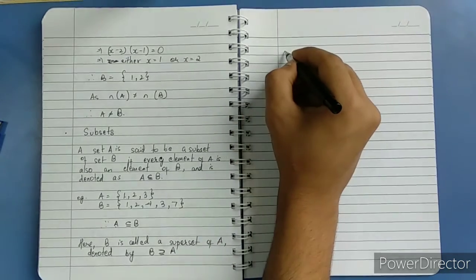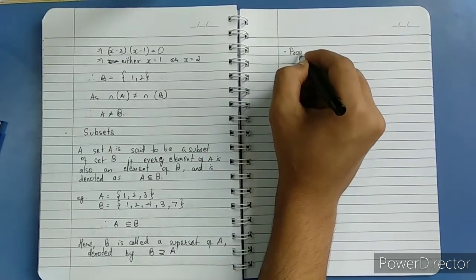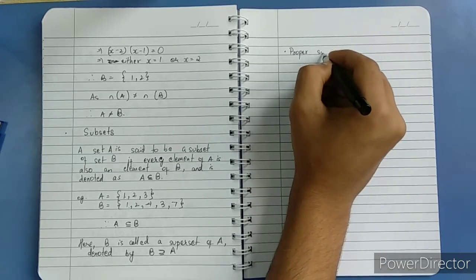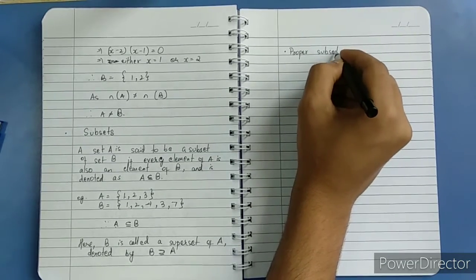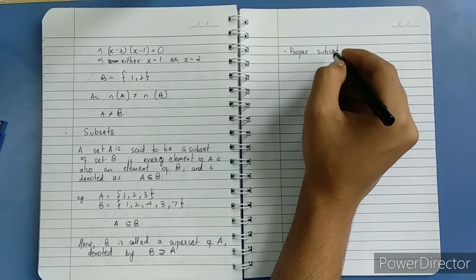Okay. Next definition is of proper subset.